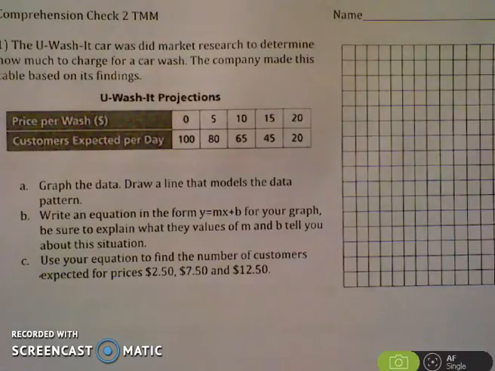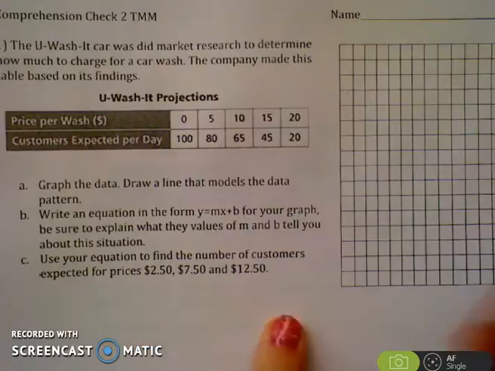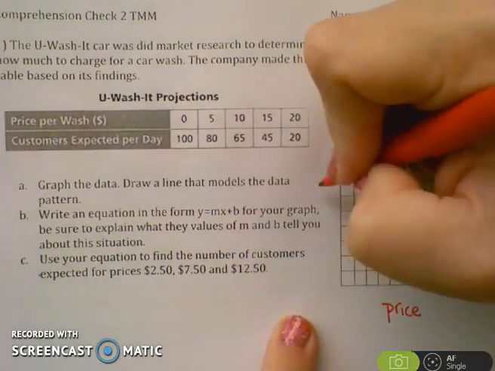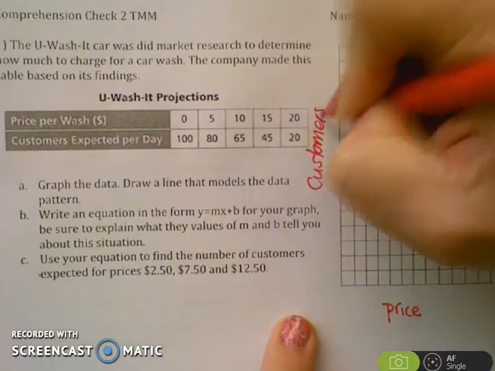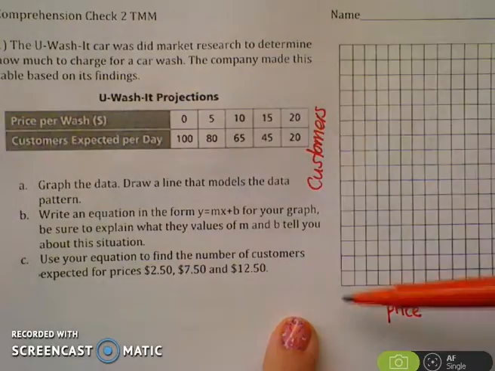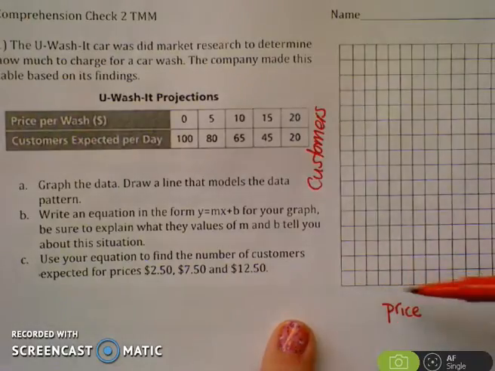All right, this is comprehension check number 2, review, question number 1. What you were asked to do was to draw a graph of this data. So you should have price per wash on the bottom and customers expected on the side. It's your job to figure out what you should be skip counting by along the bottom and up the side. Just remember that you should be skip counting by the same thing.